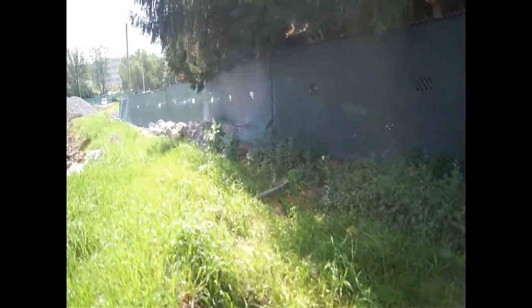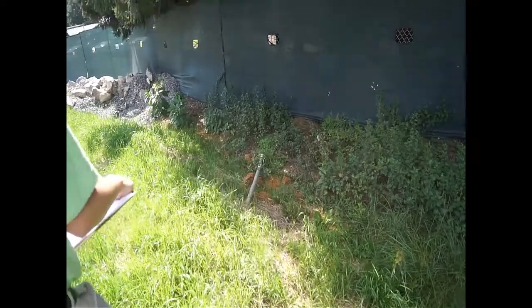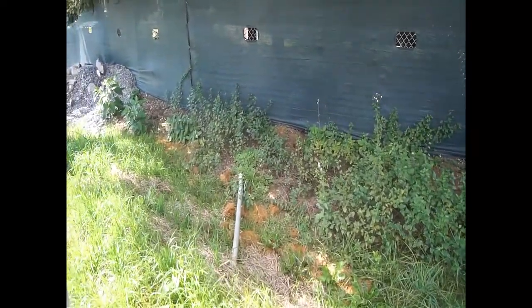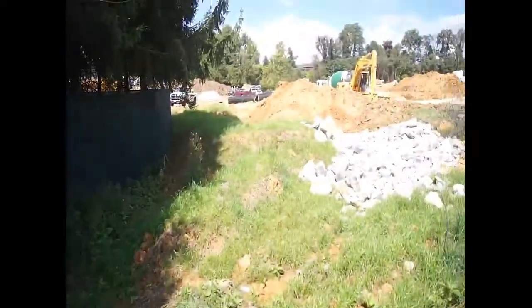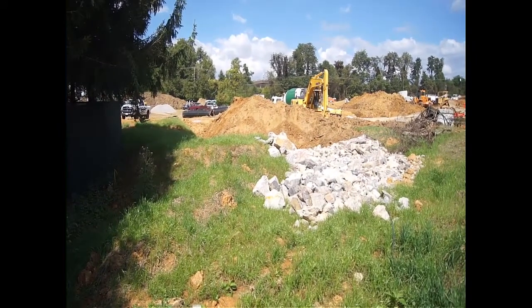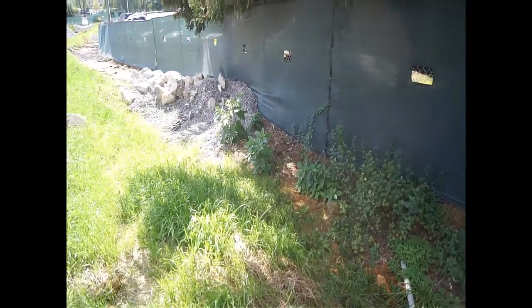I'm now walking along the diversion dike. As you can see, the diversion dike is the grassy mound to my left. Looking back up to the sediment trap, you can see again that rock outlet which the water will pass through after sediment has settled out.